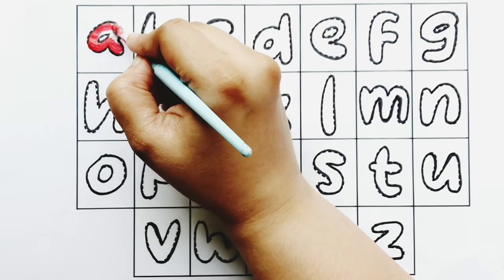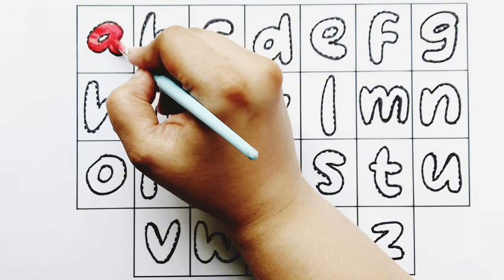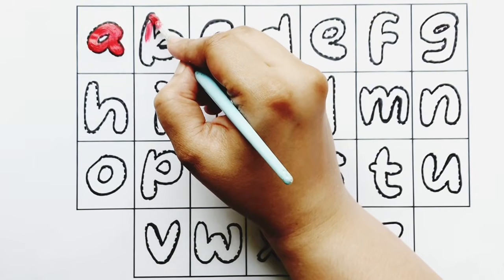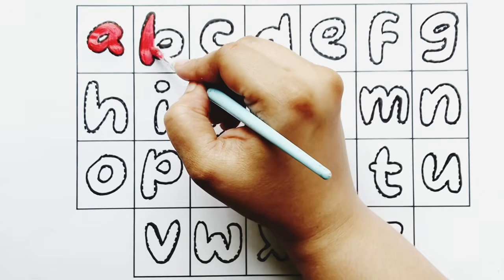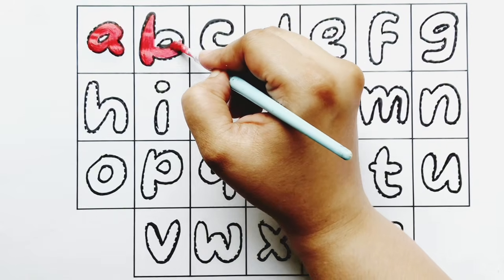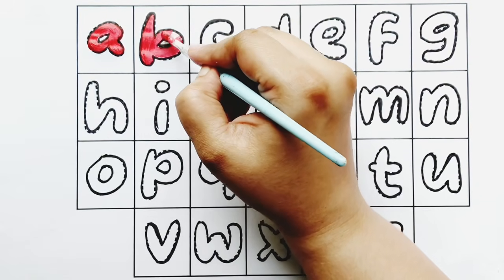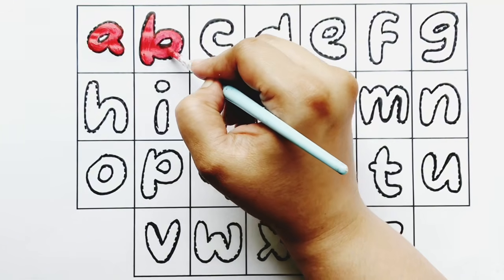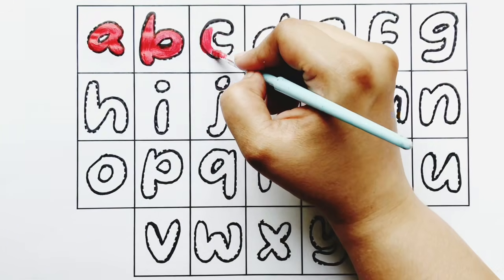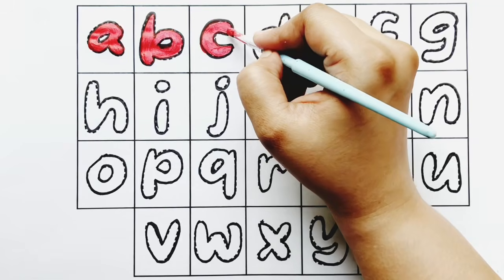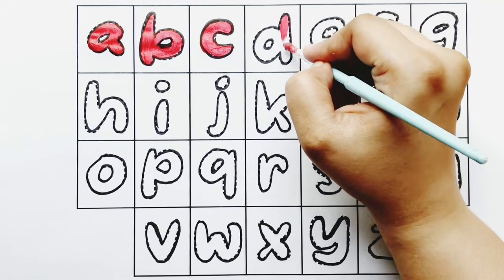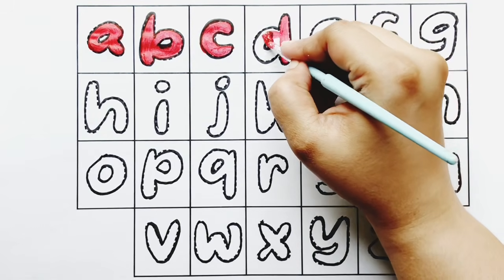Red color. A for airplane. B for banana. C for cow. D for dolphin.